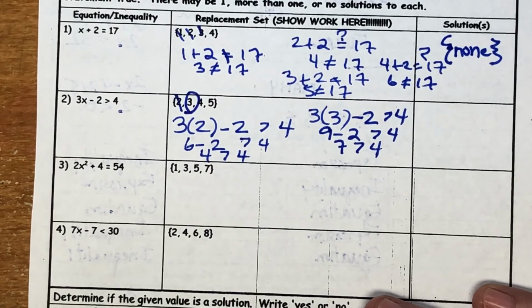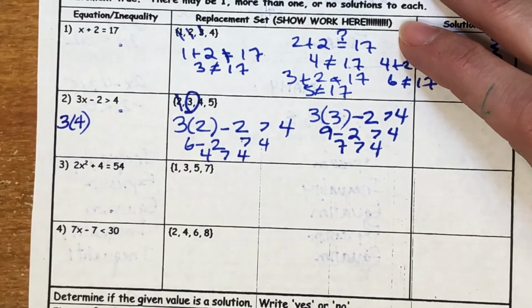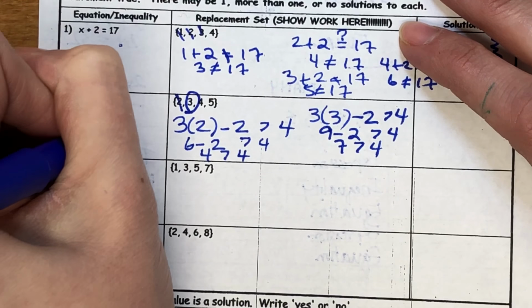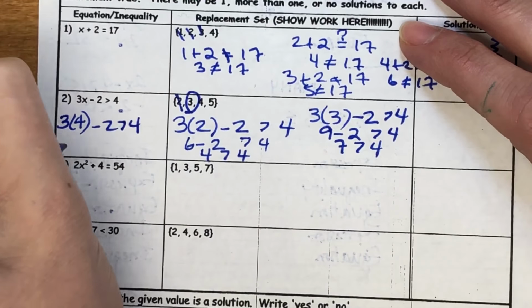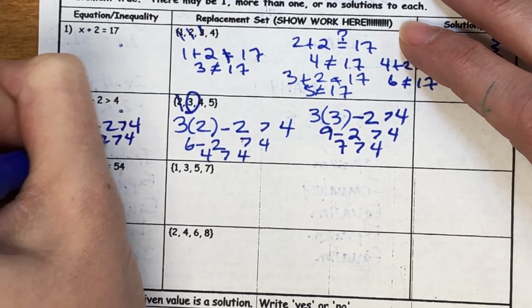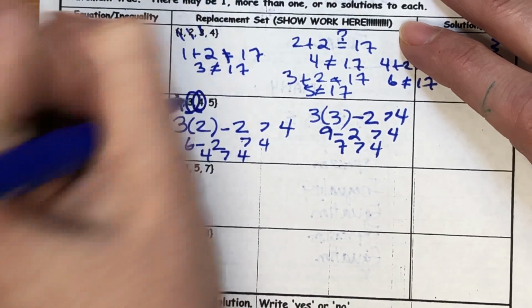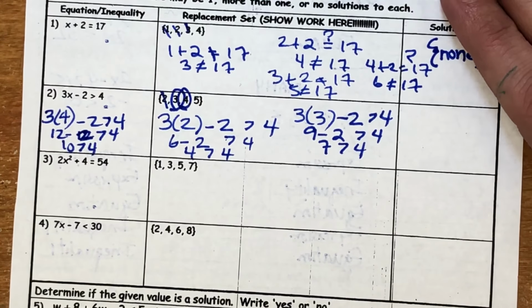And then I'm going to try 4. So I'm going to do 3 times 4 minus 2. Is that going to be greater than 4? So 3 times 4 is 12. 12 minus 2 is going to be 10. Is 10 greater than 4? Yes. So 4 works.